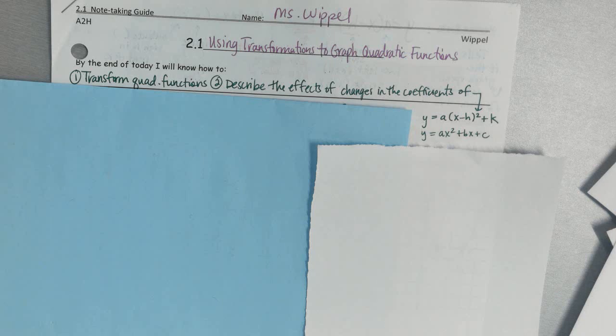Starting chapter 2 today. Chapter 2 focuses on quadratics. So we are going to be graphing quadratic functions, and we are going to be talking about transformations specifically with quadratic functions. We actually looked at a little bit of those last week. We are also going to describe the effects of changes in coefficients. And then I have those two equations there.